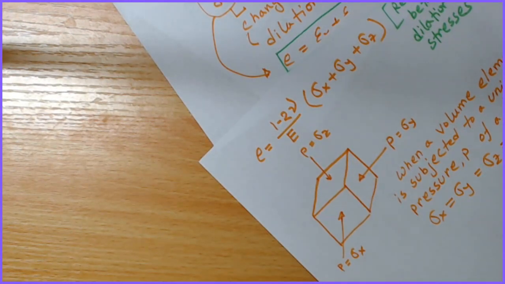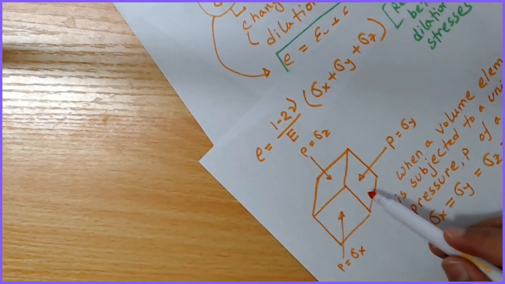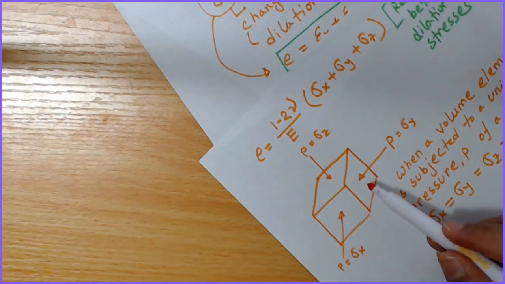It is a negative sign because the element is in compression.